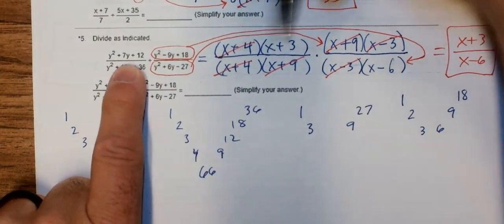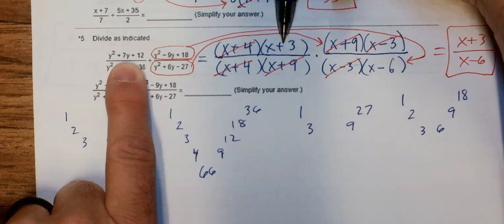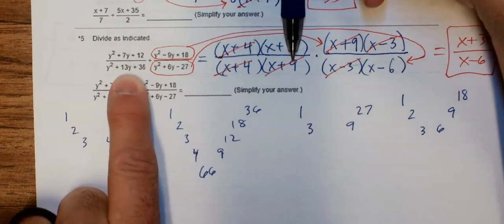So we chose 4 and 3 to add up to 7. We chose 4 and 9 to add up to 13.